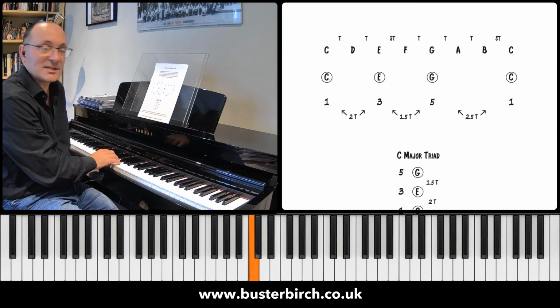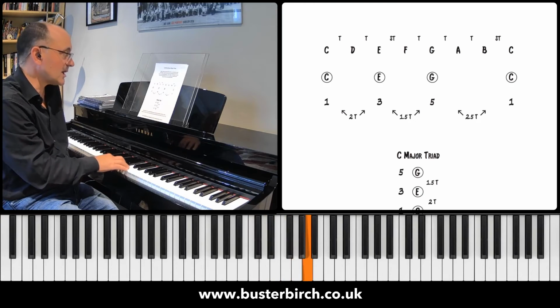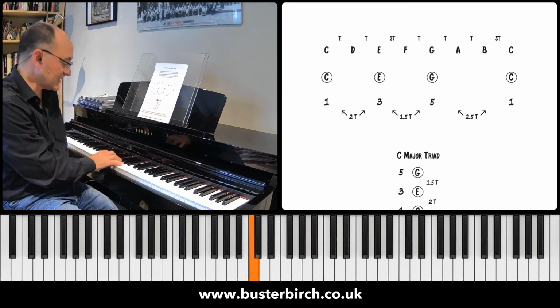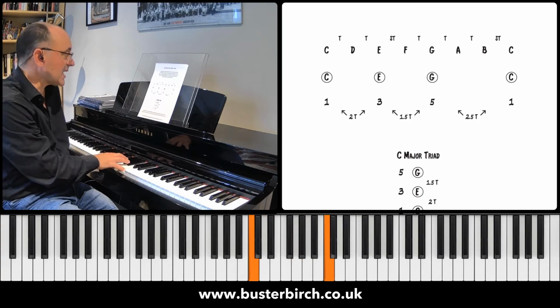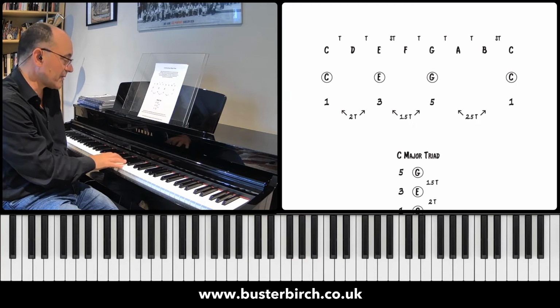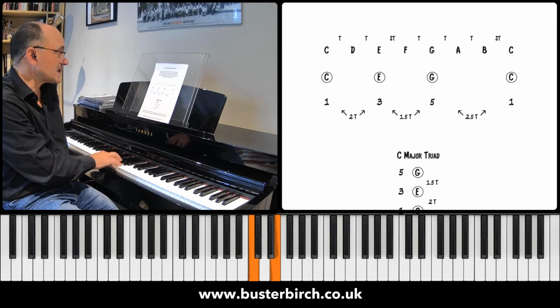If we start from C, we go up a tone, tone, semitone, tone, tone, tone, semitone. That's my sequence of intervals that gives me the notes of the major scale. Now, if I take away some of the notes and just go for the root, the 3rd and the 5th of that scale, what I get is this.